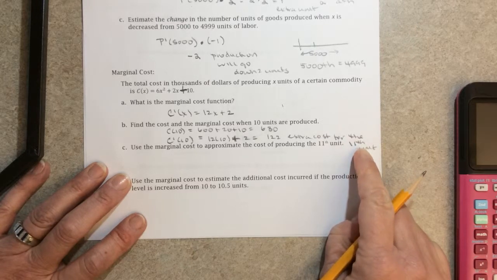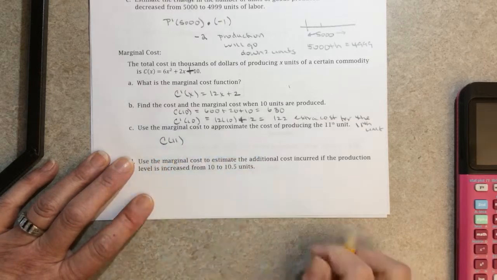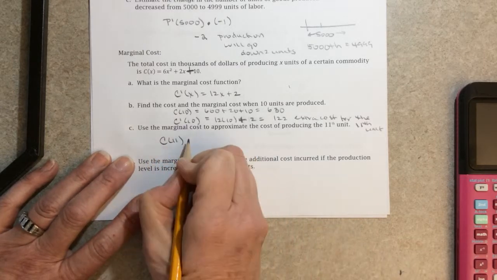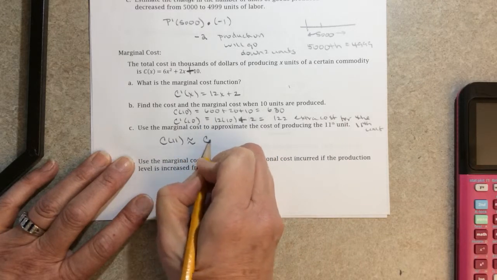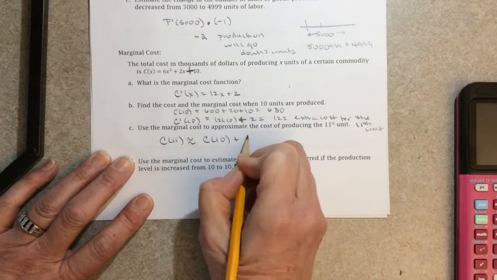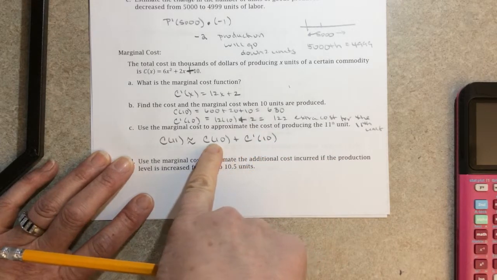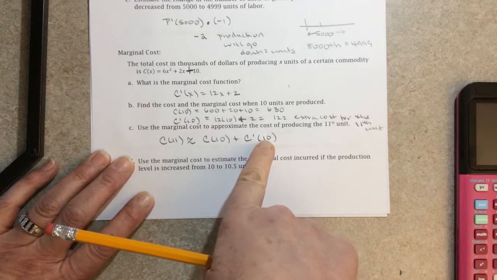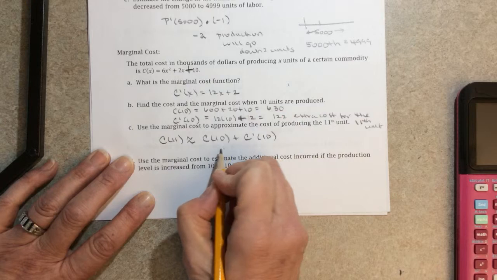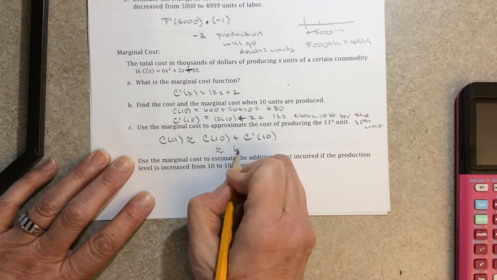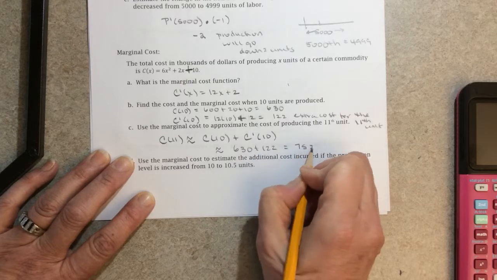if I make 1 more unit. So if I want to estimate the cost to make 11 units, I'm going to do that by starting at the cost for 10 units and adding on the marginal cost for 10. So what I know it's going to cost me for 10 plus what I'm approximating that extra unit is going to cost. So it would be about 630 plus 122, 752.